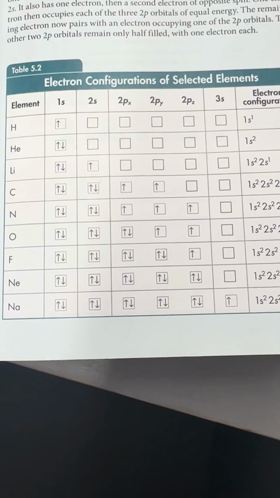This is how to do the electron configuration for an element and an orbital diagram. It's going to look like these boxes filled with arrows down here. They're pretty easy to do, so bear with me.